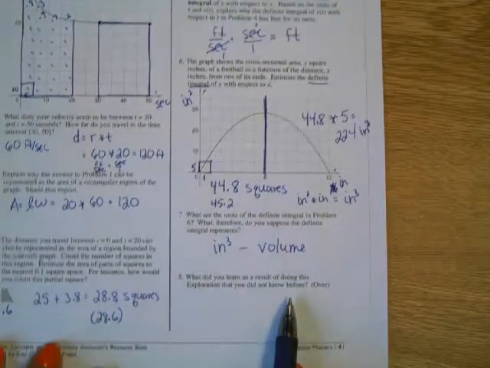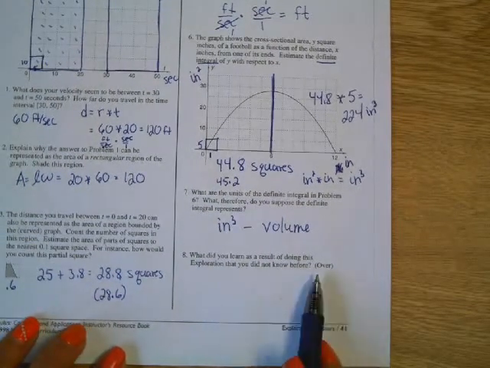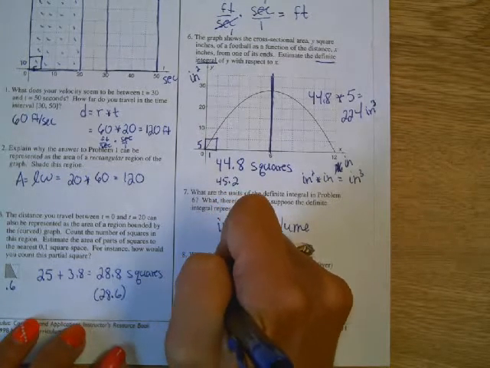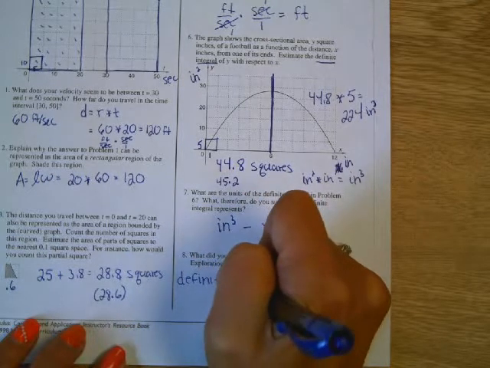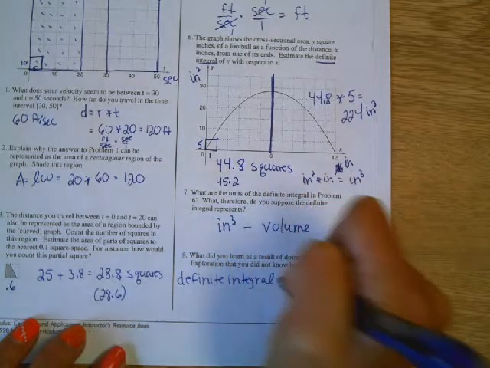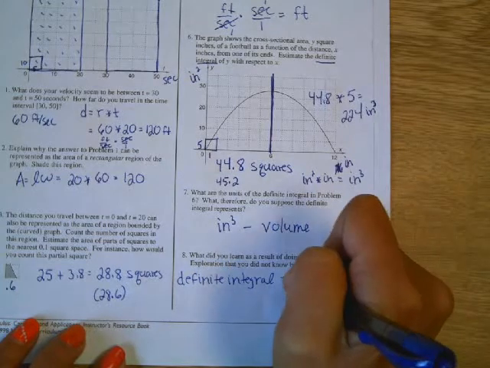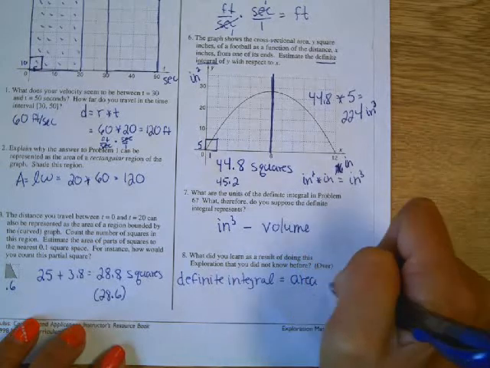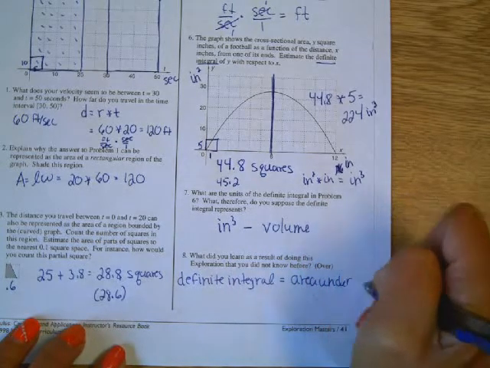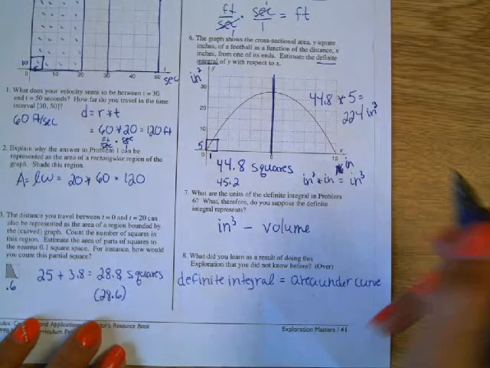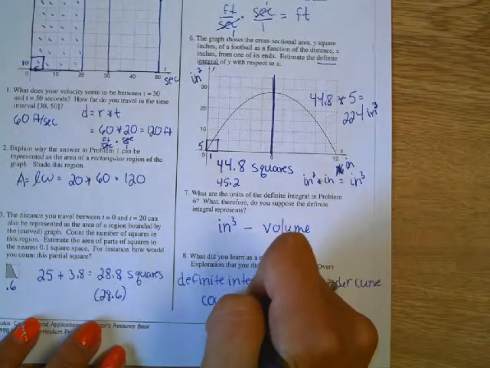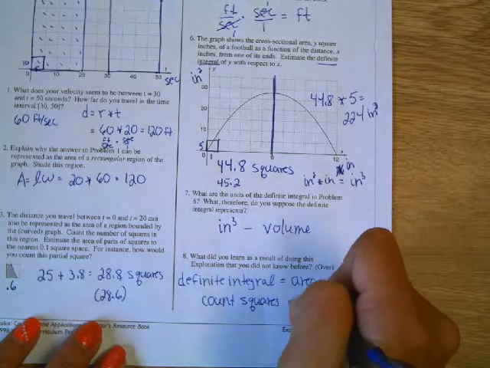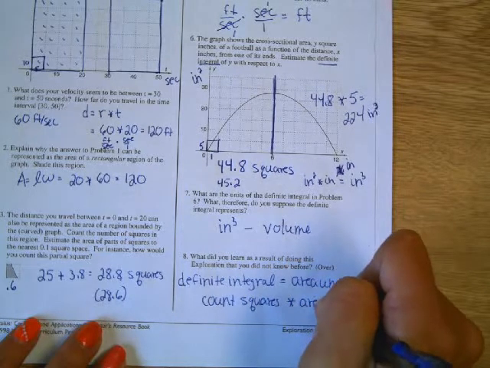So, what did you learn as a result of doing this exploration that you did not know before? Well, here's the big idea. The definite integral can be found by taking the area under the curve. Your process is to count squares and then multiply by the area of one square.